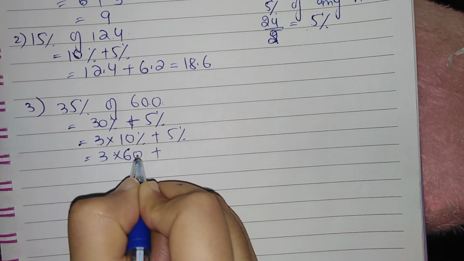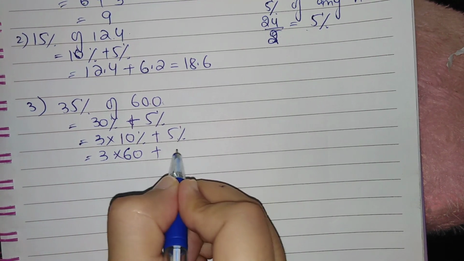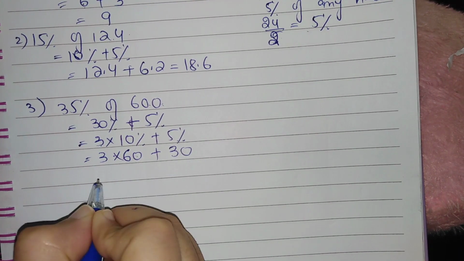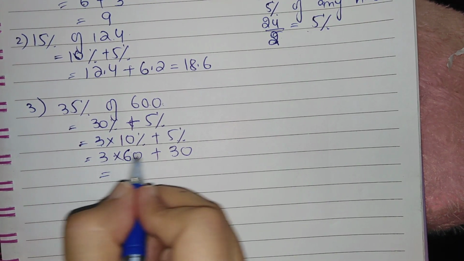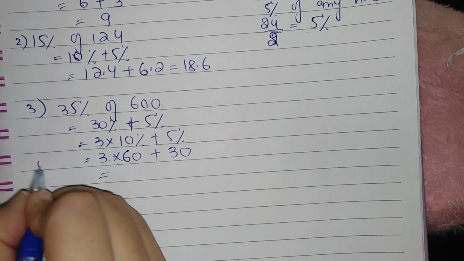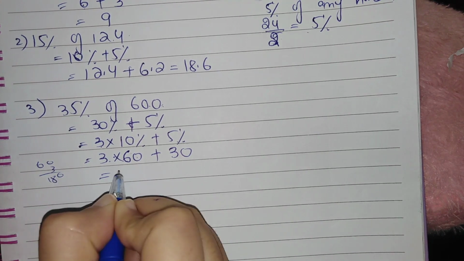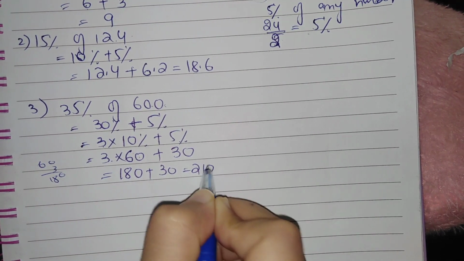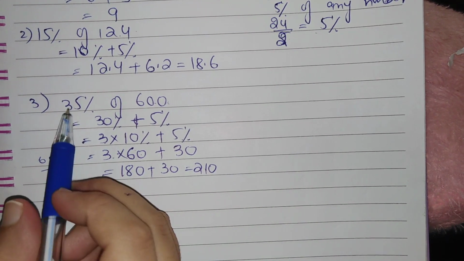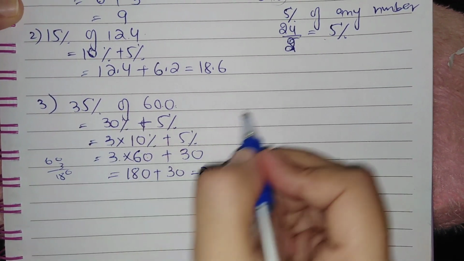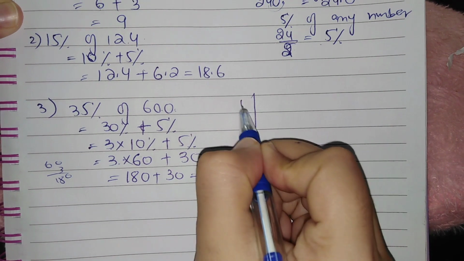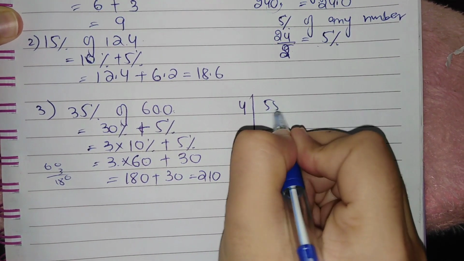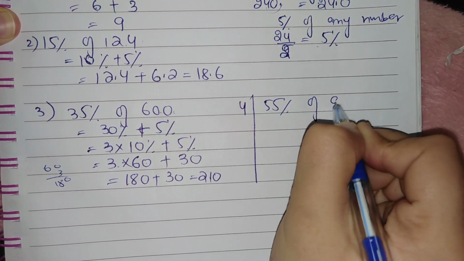One digit from the right will be 60. And 60 divided by 2 will be 5%, so this will be 30. So 60 into 3 plus 30. 60 into 3 will be 180, plus 30 will be 210. So 210 is the 35% of 600. Let's take another example.